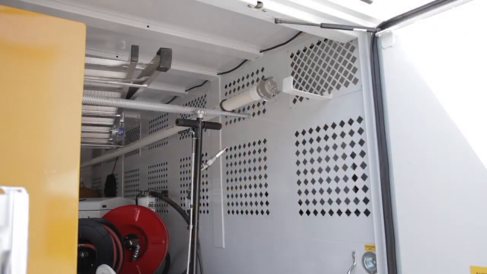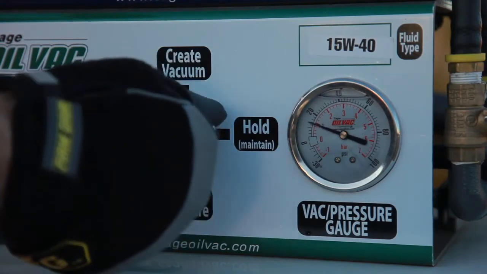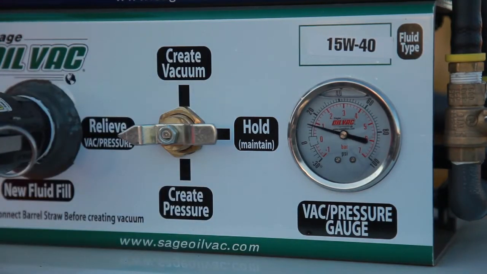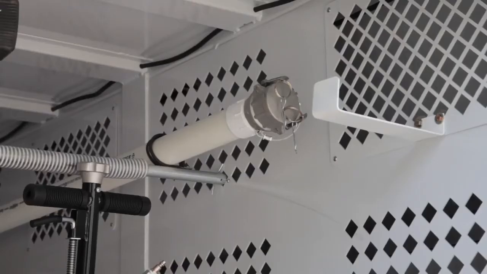The first task or process we'll cover in this training video is how to fill the product tanks utilizing the Lube Builder system. To pour or gravity fill the oil into the product tank, first move the Lube Builder control panel selector to Relieve Pressure. Once the vacuum pressure gauge on the tank indicates 0 psi, open the 2-inch cam on the back of your truck and insert the nozzle to begin filling the tank.